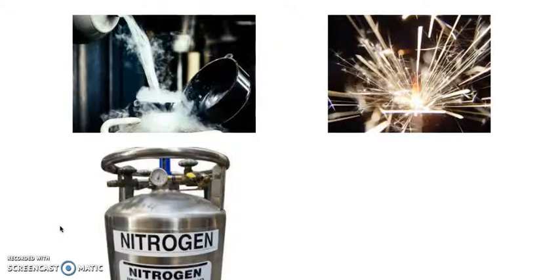Nitrogen is a colorless, odorless, and tasteless gas with a density of 1.25046 grams per liter. Nitrogen changes from a gas into a liquid at a temperature of -195 degrees Celsius, and it changes from a liquid to a solid at a temperature of -210 degrees. At room temperature, nitrogen is a very inactive gas. It does not combine with oxygen, hydrogen, and most other elements.